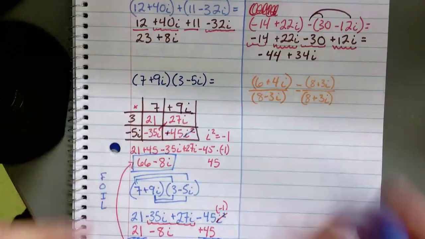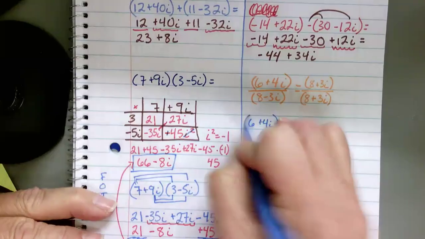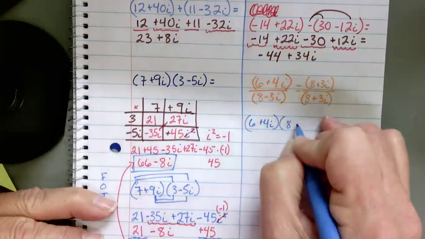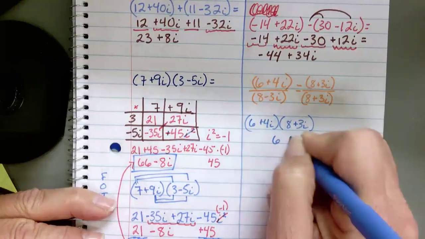All right, so I'm going to do the top first. 6 plus 4i times 8 plus 3i. I do like the box method, so that's what I'm going to use.